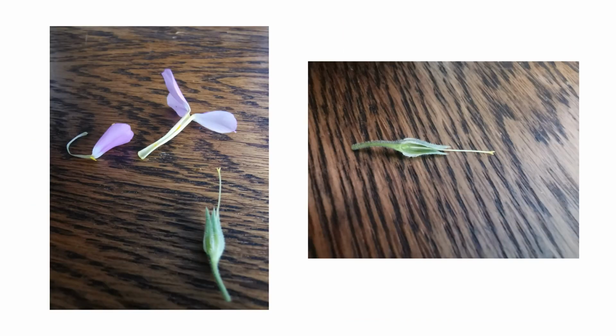This particular slide has several features we're going to want to pay close attention to. One here is the position of the ovary. Another will be if this is lobed, which it is not.